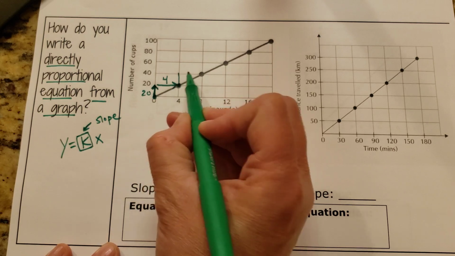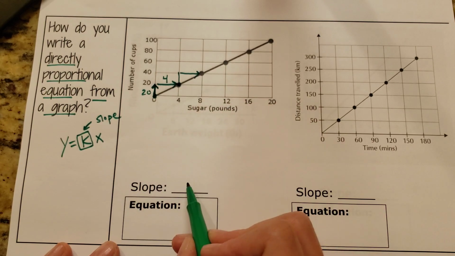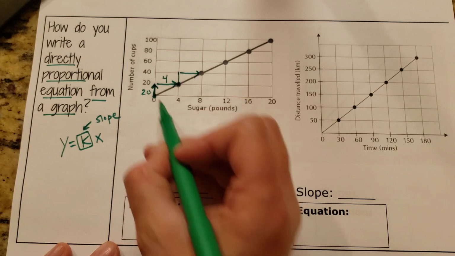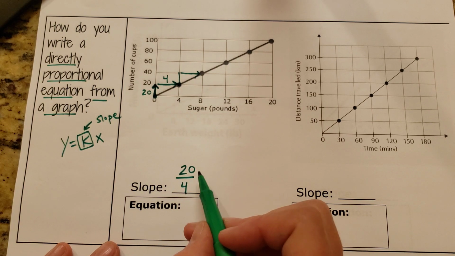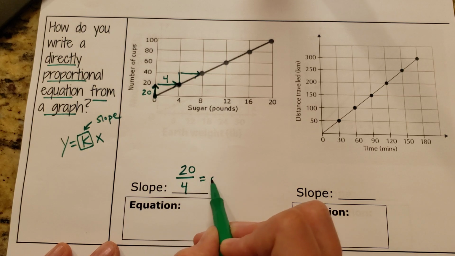We rise up another 20, and we run 4. So let's write the slope as the ratio of rise to run. Rise is 20, and the run is 4. And of course, this can be simplified. 20 divided by 4 is equal to 5.